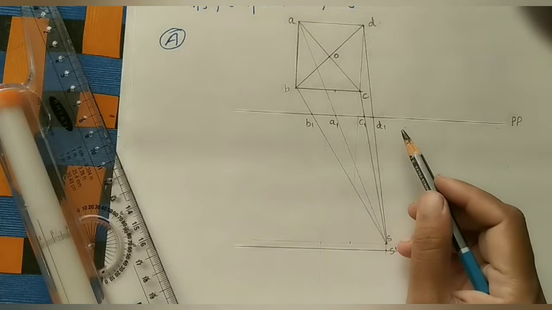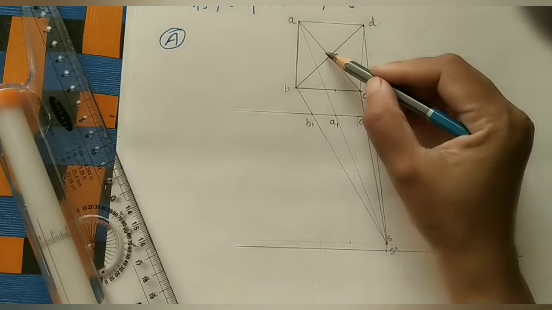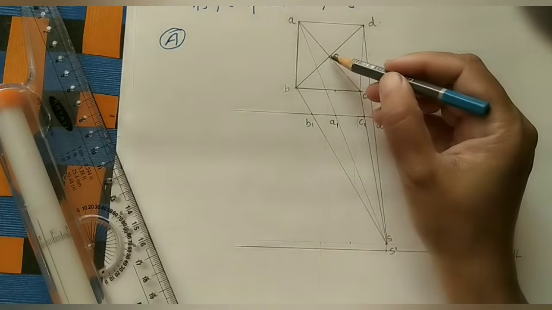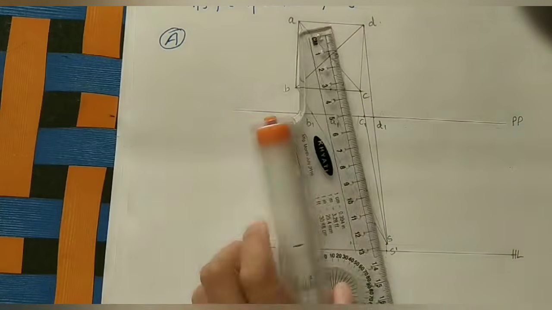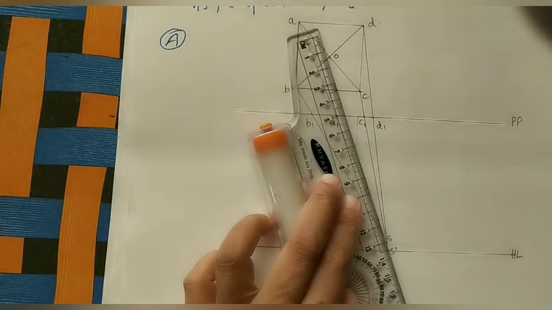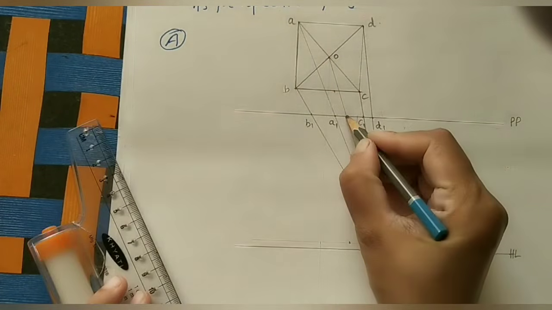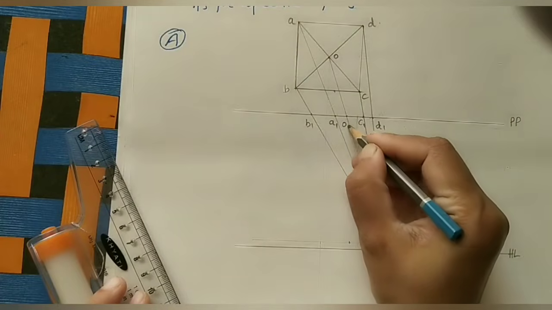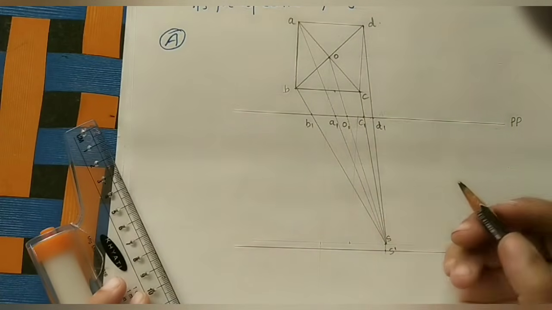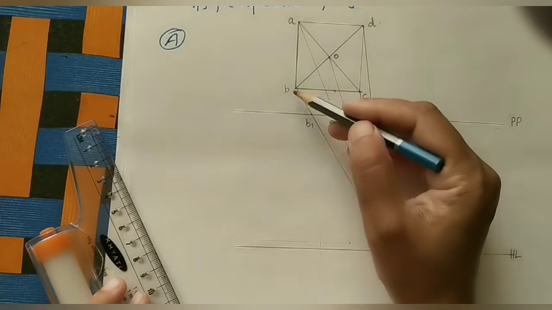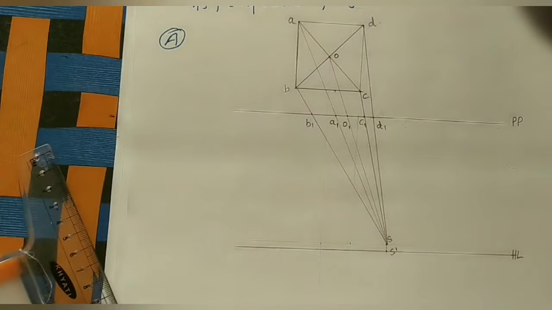Okay, after getting all these points, here join this center point to S also, because it is the apex. Join this apex to S. Like this. Name this intersection point also O1. After getting all these points, from these points A, B, C, D, just do the projector line up to the last ground line.